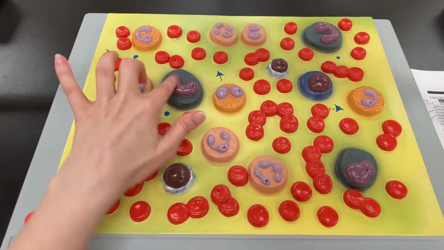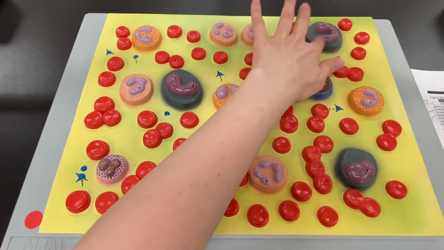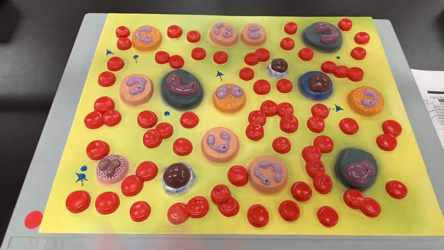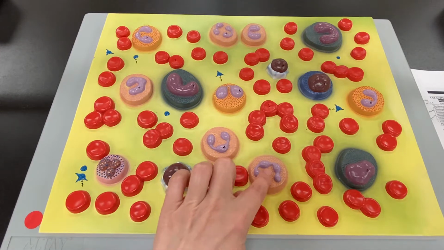So the rest of these cells on this model are going to be different types of white blood cells. The general term for white blood cells is leukocytes. And there are two types of leukocytes. First, we'll talk about the granular leukocytes. First, let's talk about the neutrophils.